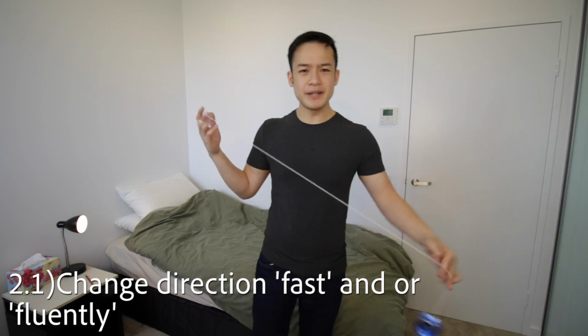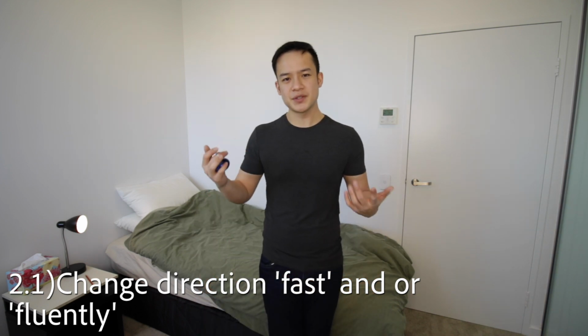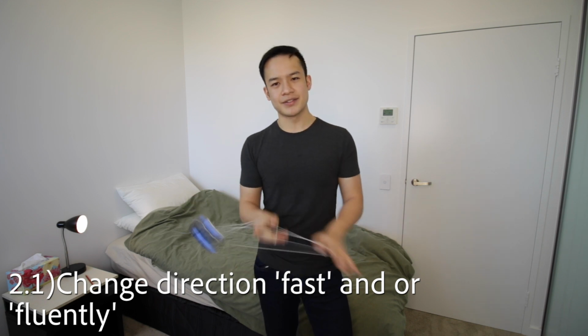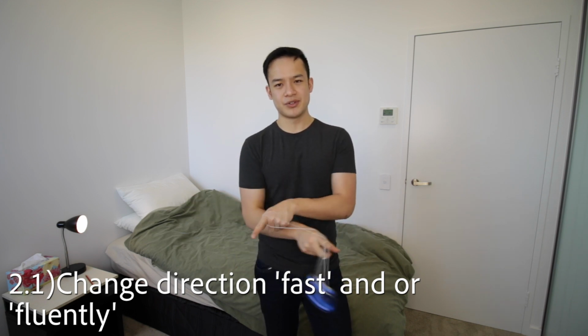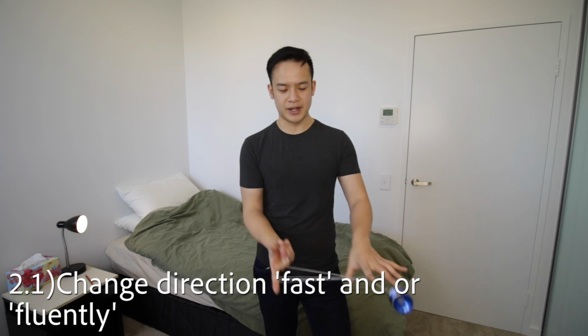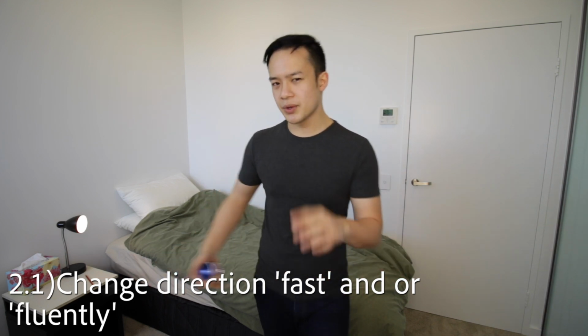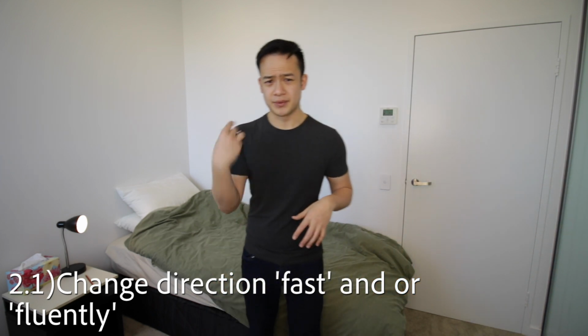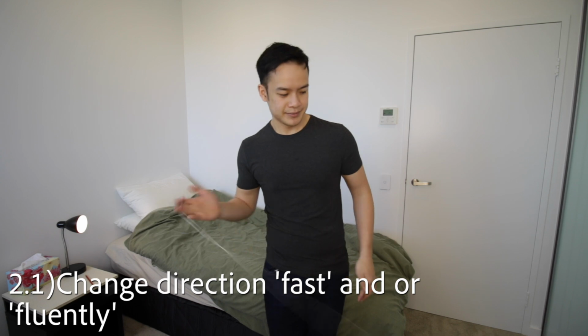Allow me to explain. Speed and fluency comes down to skill, right? This is why if you're a seasoned yo-yo player, you can make a trick look really nice, whereas if someone's doing the exact same trick, it just doesn't look as nice, because you're doing it fast, you're doing it fluently. However, there is also an element of trick construction into this. Here's an example of one of my own tricks that I don't think flows really well. Here, take a look at this, right?